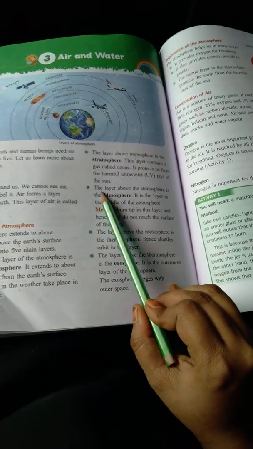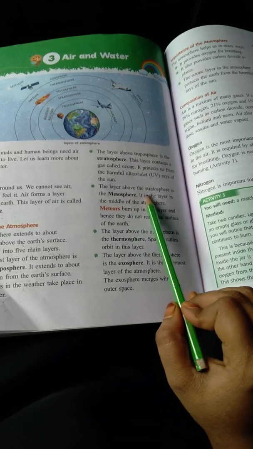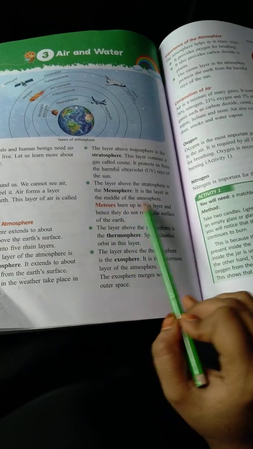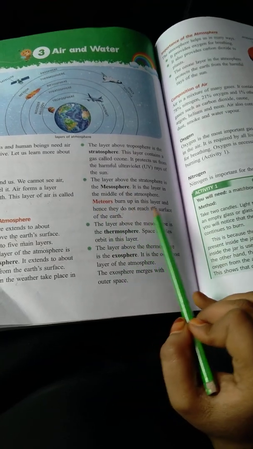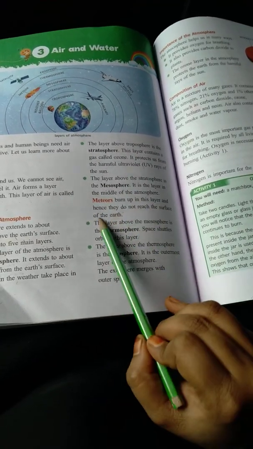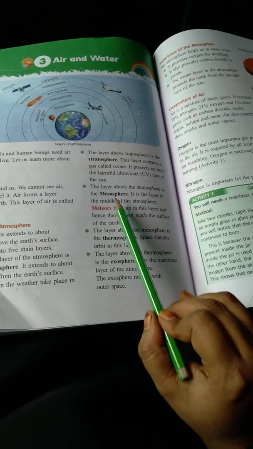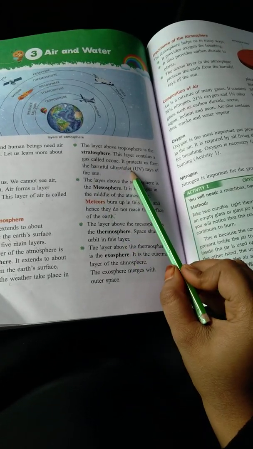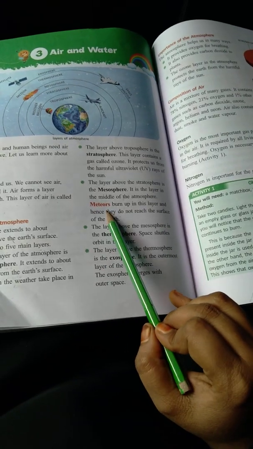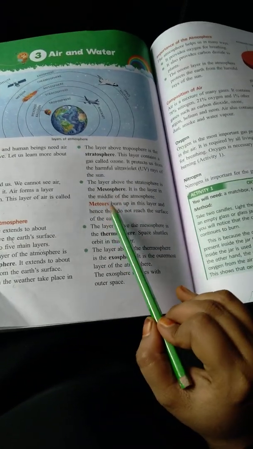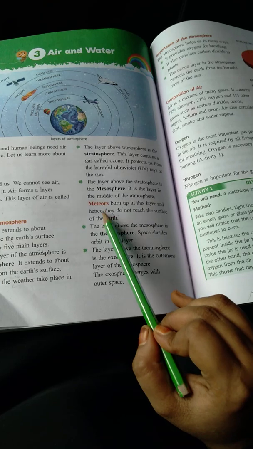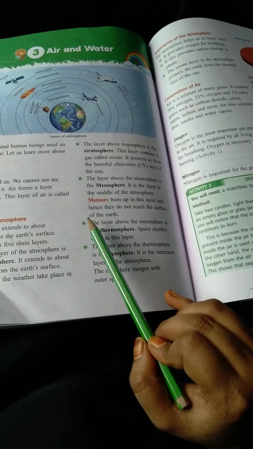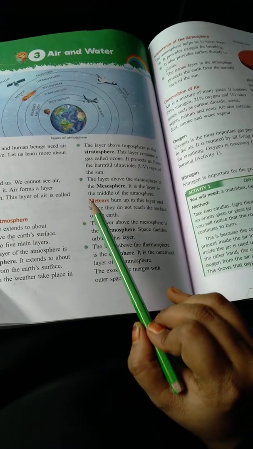Okay. Next, the layer above the stratosphere is called the mesosphere. It is a layer in the middle of the atmosphere. Meteors burn up in this layer and hence they do not reach the surface of the earth. So the third layer is the mesosphere, which lies above the stratosphere. It is the middle layer, and in this layer meteors burn, so they do not reach the earth's surface.